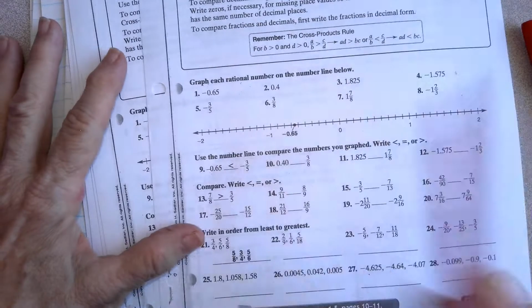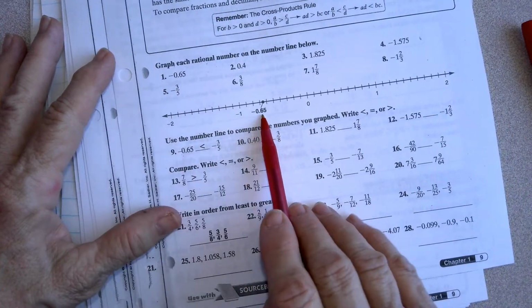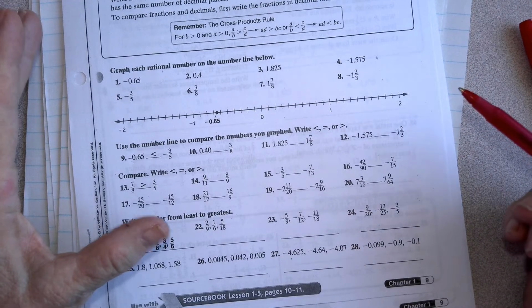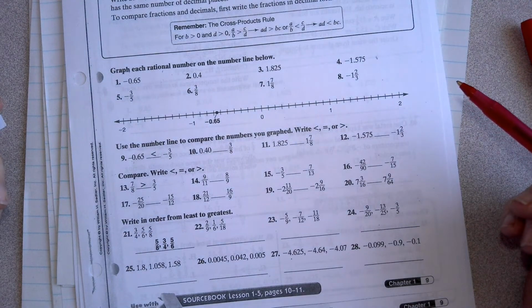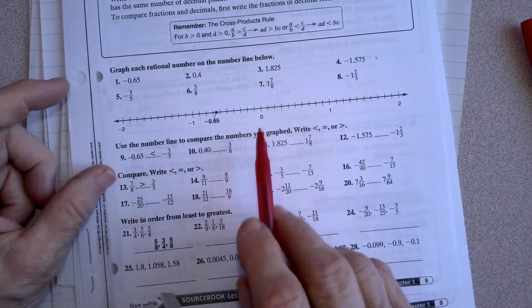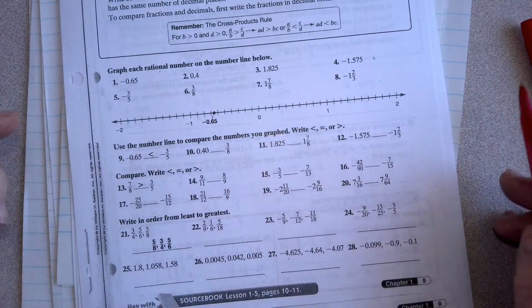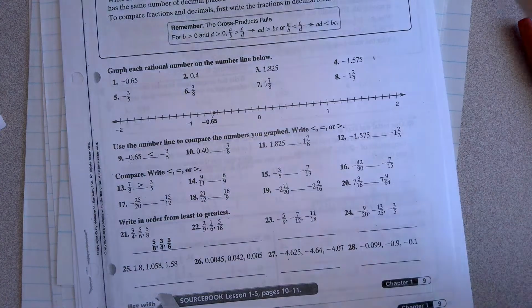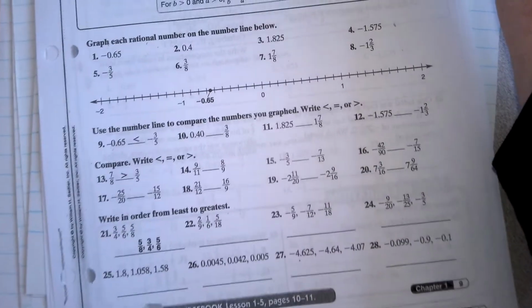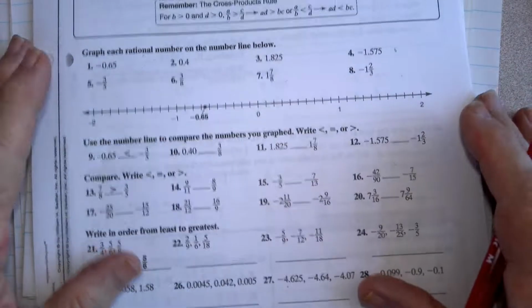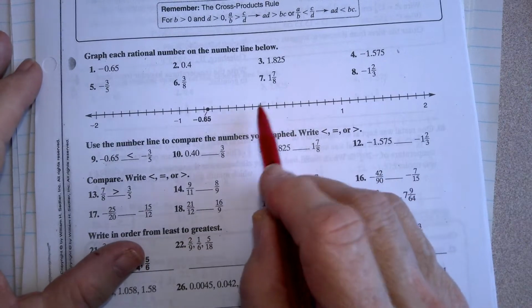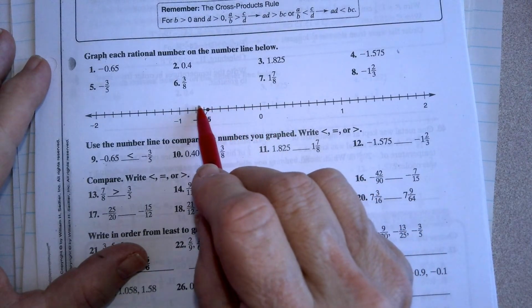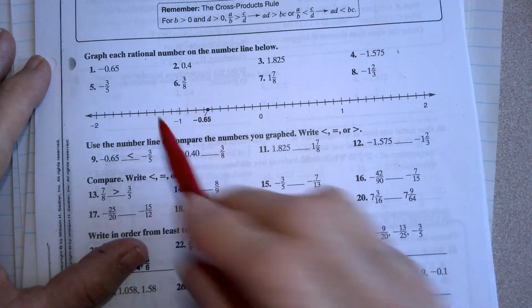So let's see. They've already graphed that one. So the first thing you want to look at when you're graphing, who knows what? Who knows what you would look at? If I'm looking at this graph, what would you have to determine? The in-between? The in-between, very good. The units. So if I'm going to count in between, 1, 2, 3, 4, 5, 6, 7, 8, 9, 10, so it must be in tenths.